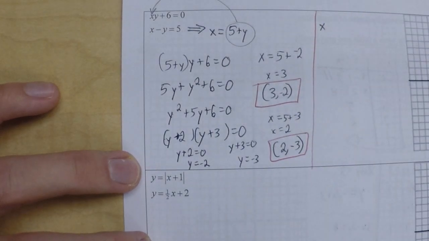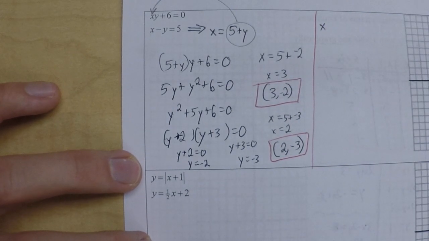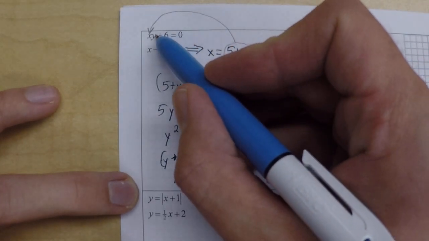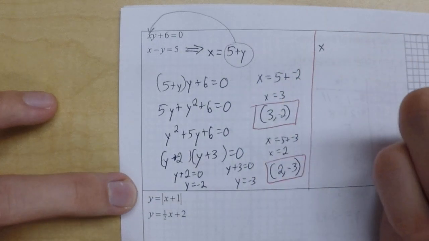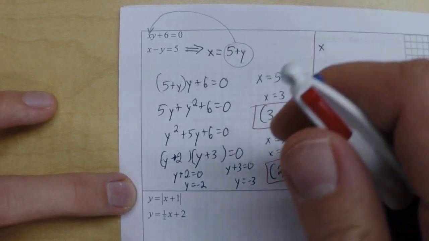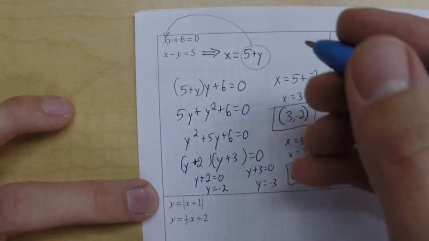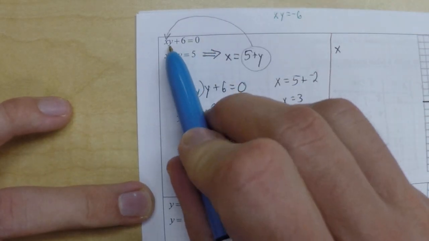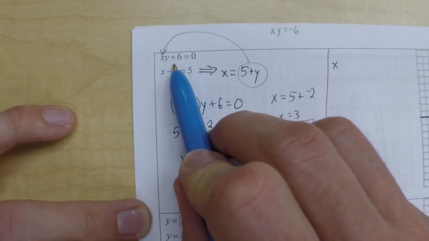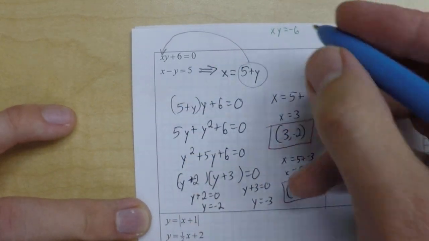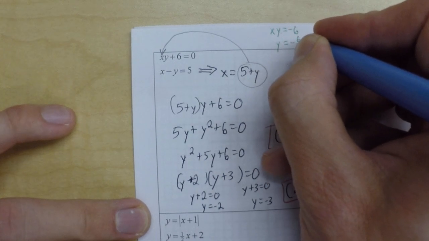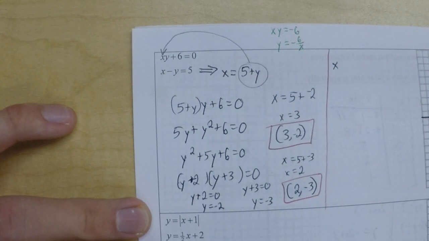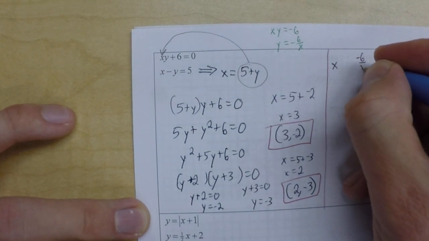x, and then, whoa, hold on now. If we're going to make a table, then what we really need to do is solve these for y. I solved it for the wrong thing. That's okay. I'm going to do that in green. I can do this very quickly in green. So x, xy equals negative 6. I hope you notice what I'm doing. Just doodling here. Taking this, solving for y. y equals negative 6 over x. We would divide by x. There we go. So x, negative 6 over x.